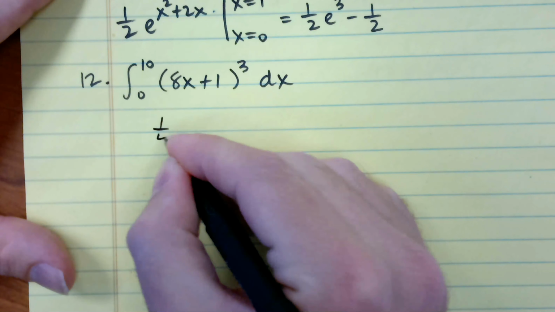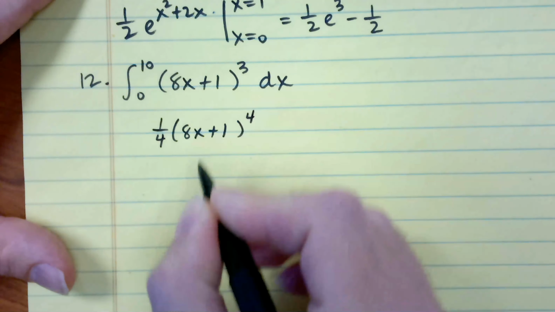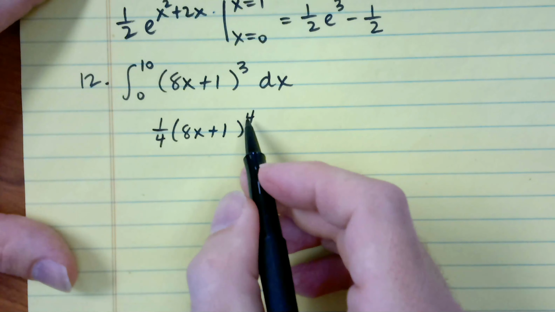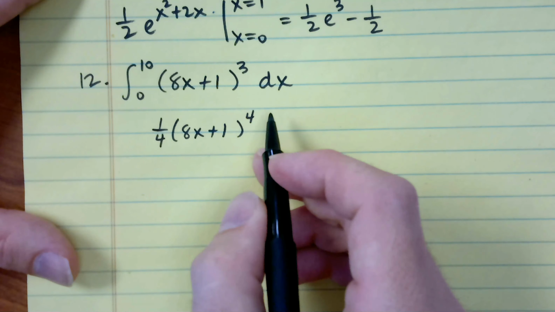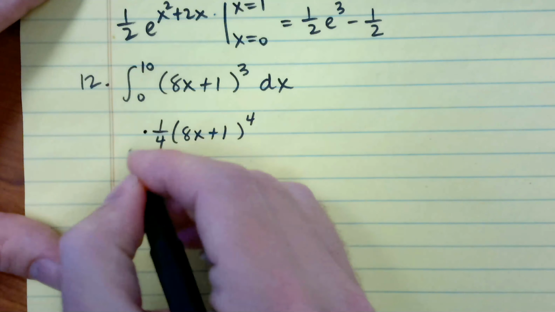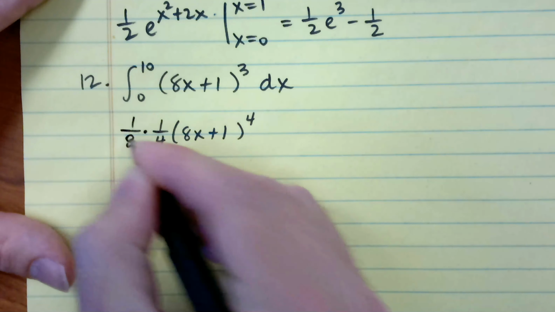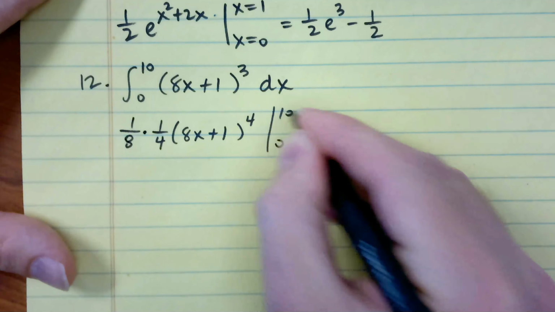This is going to be 1/4 of 8x plus 1 to the 4th, but then I have to think about the chain rule. If I took the derivative of this, I'd multiply 4 over 4. That's good. Subtract 1 for the power. That's also good. But then I have to multiply by 8, so I need to prepare for that by dividing by 8. And that's going to be from 0 to 10.